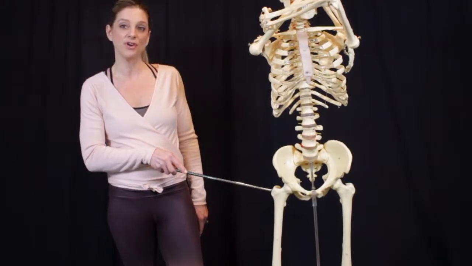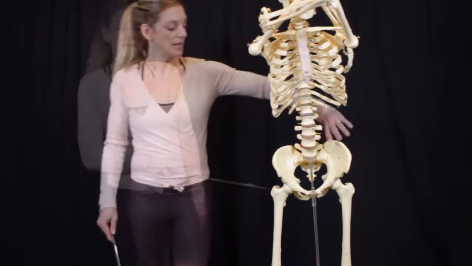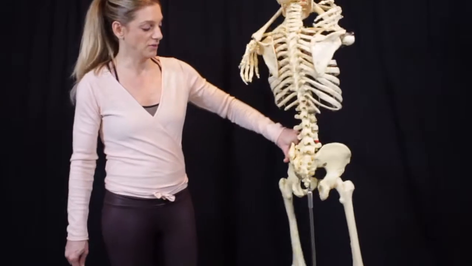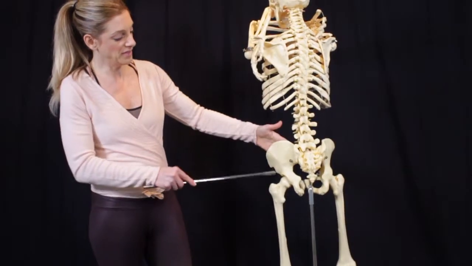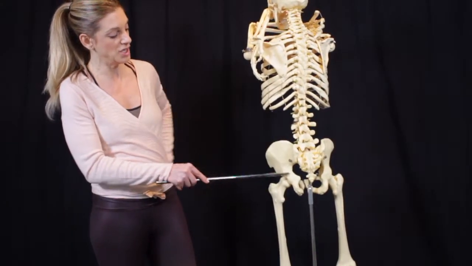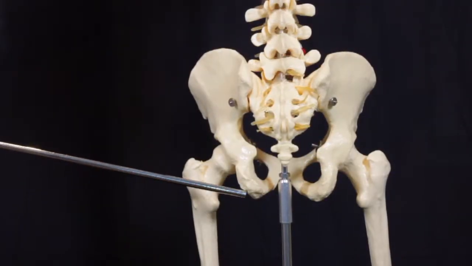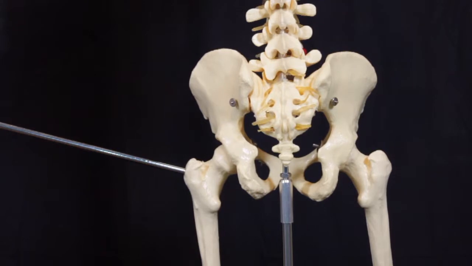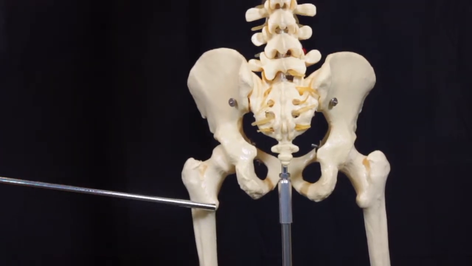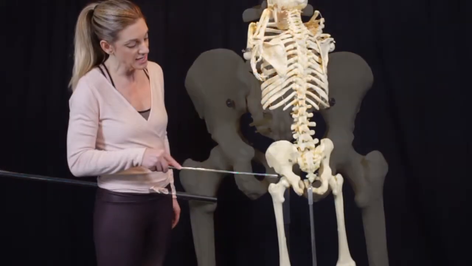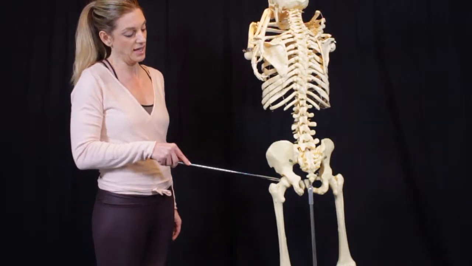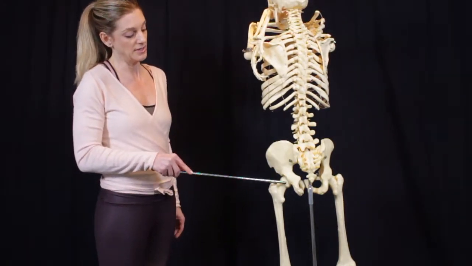This bone here is your greater trochanter, and then on the back side, you still have your ilias, but this bone here is called the ischium, and this is the ischial tuberosities. That's where your hamstrings attach. And again, here's your greater trochanter, the lesser trochanter, that's where psoas attaches. And then again, this is the head of your femur and the hip socket.